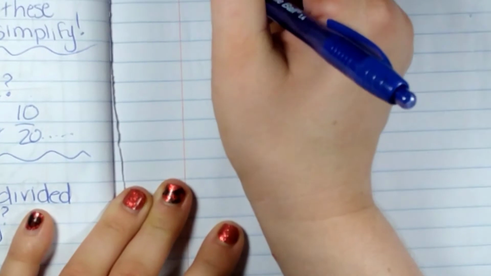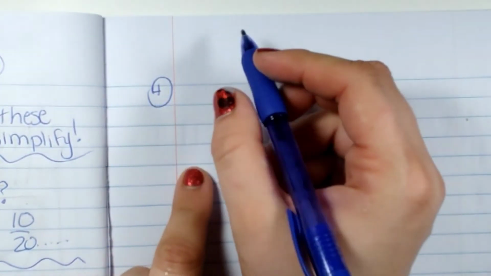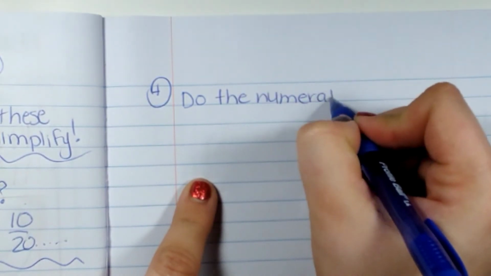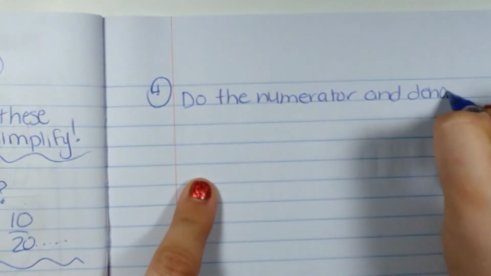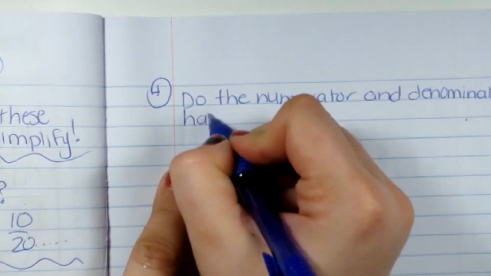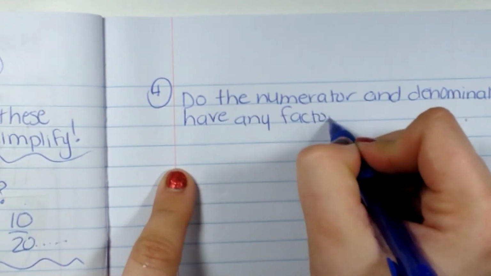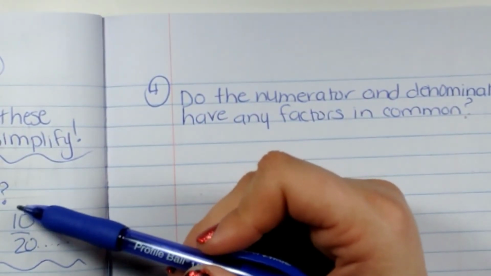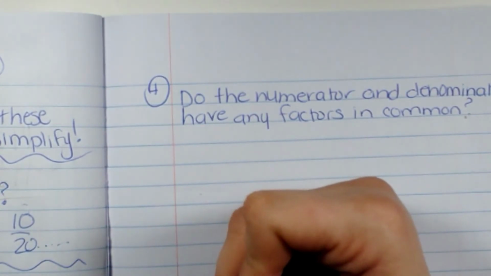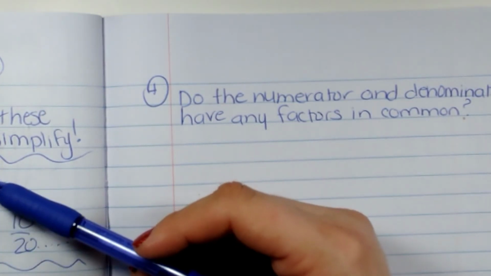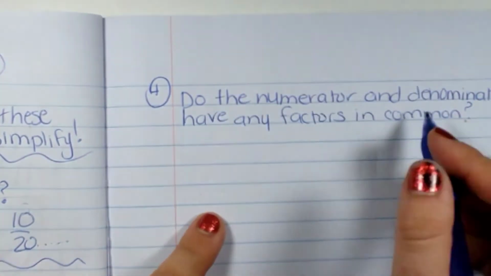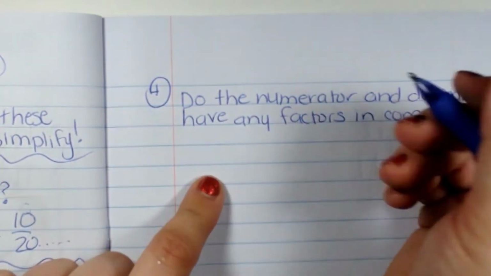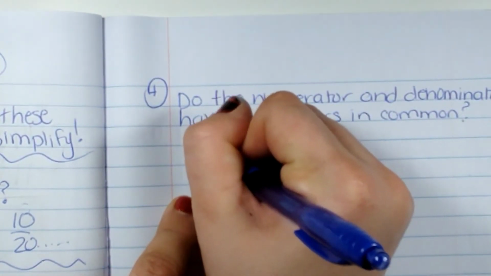Another question that I could ask myself is, do the numerator and denominator have any factors in common? So that's when I do GCF. The reason why I would do this is if the answer to is it 1/2, can I divide the denominator by the numerator equally, are the denominator and numerator even numbers, is no, then I find the GCF. If you can do any of the others, you don't have to do the GCF. If you get down to the fourth question and these are all no, no, no, then I'm going to find the GCF. You do this with every answer that you have. Go through these questions.